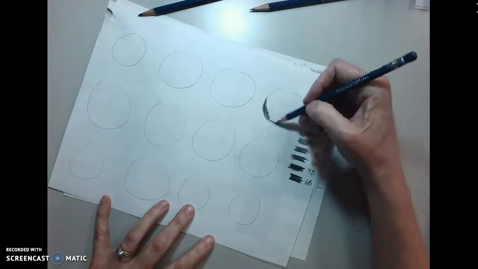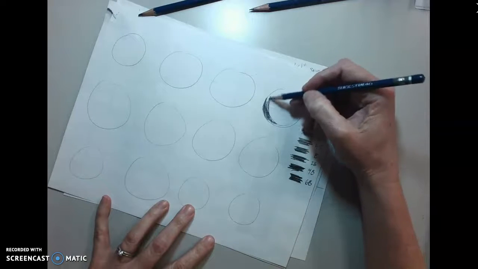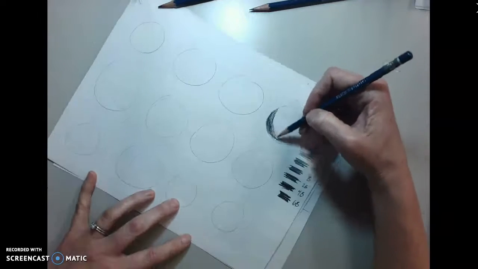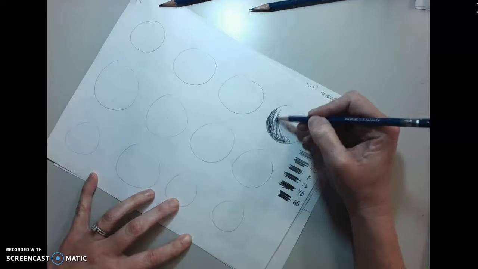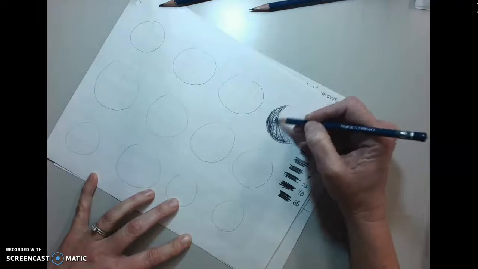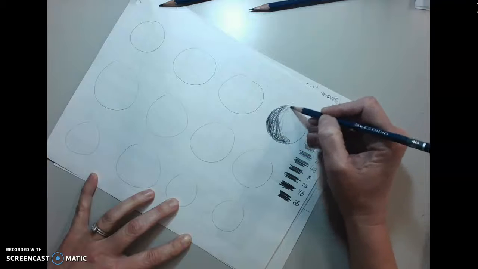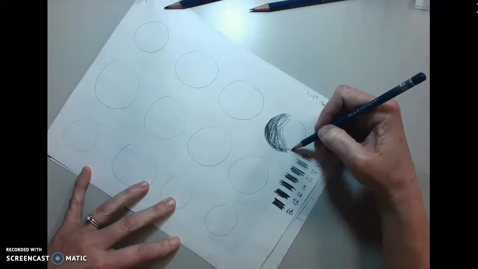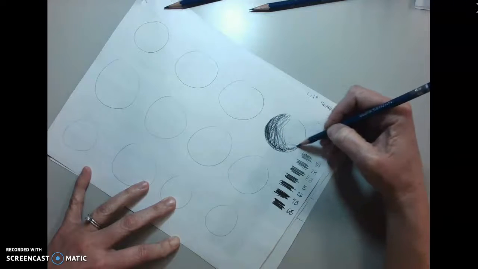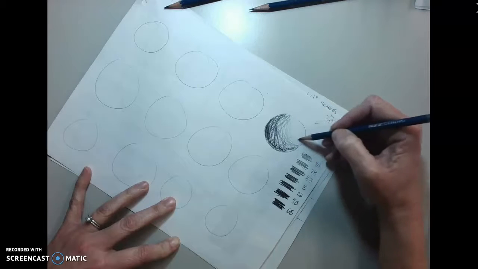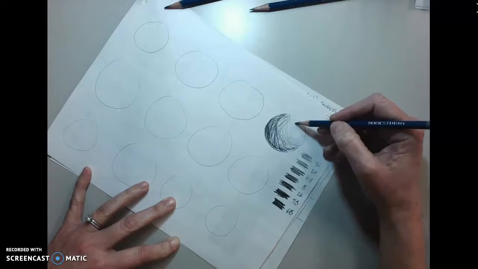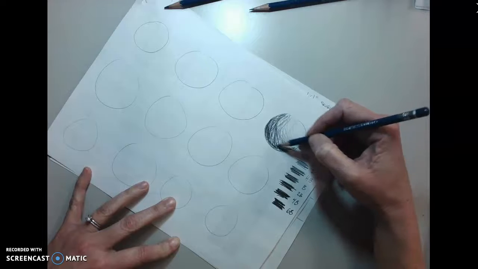So I'm going to stack these, make a nice flat even surface. We're going to have a little texture drawing contest. I can create light values with this darker pencil just by pressing lighter and lighter as I go. It's a softer pencil, it goes on nice and smooth.